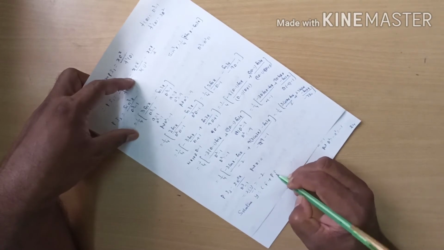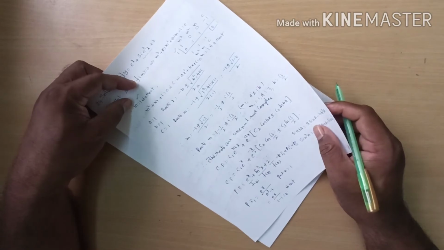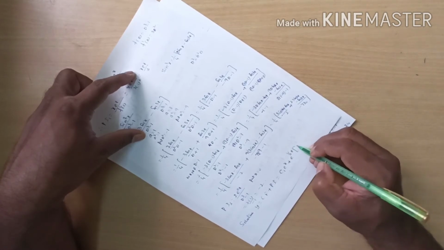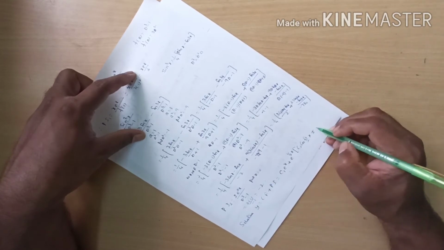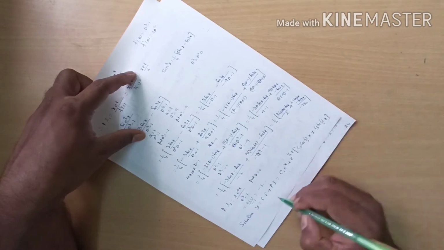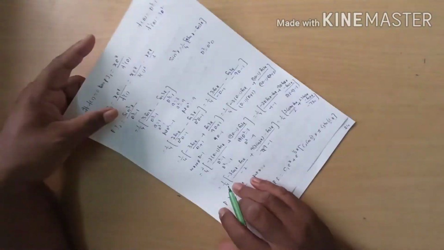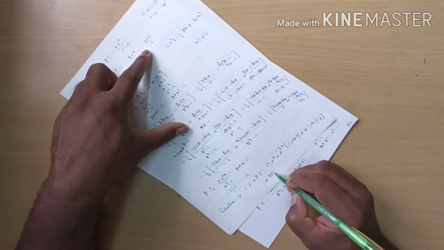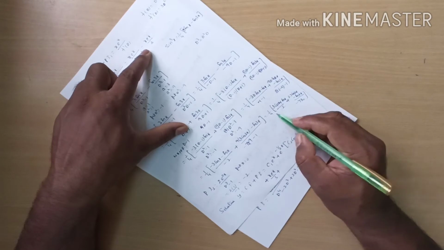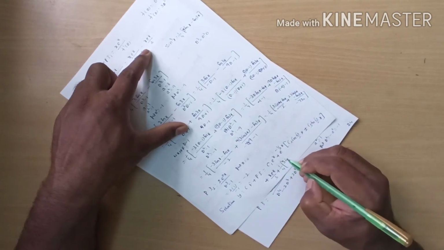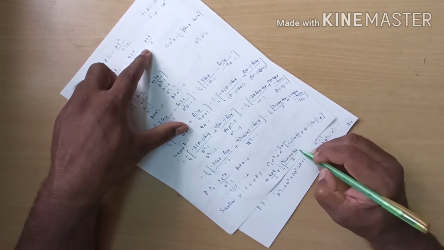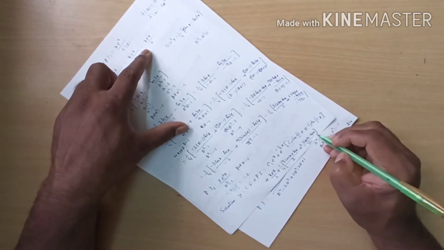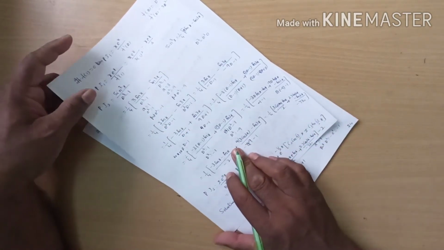CF plus PI. What is CF? The roots are 1 comma minus 1 by 2 plus or minus i root 3 by 2, that means c1 e to the power of x, e to the power of minus 1 by 2 into x, c2 cos root 3 by 2 x plus c3 sin root 3 by 2 x. Next PI 1, here x into e to the power of x by 3, plus PI 2 is 1 by 4 into 3 cos x plus sin x by 2 plus 27 cos 3x minus sin 3x by minus 730, plus PI 3 is minus 2. This is the complete solution of the problem.